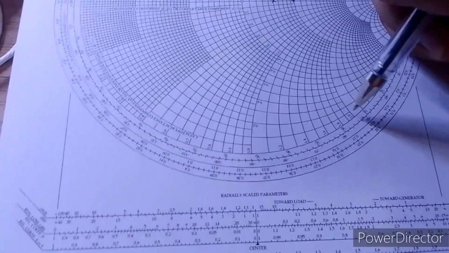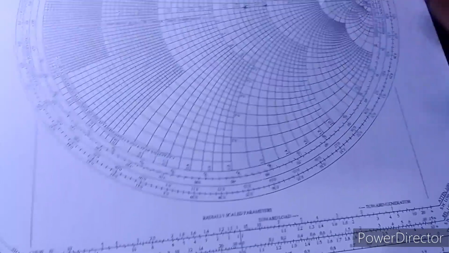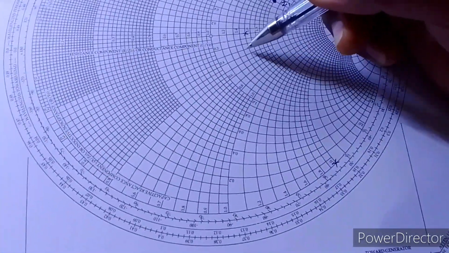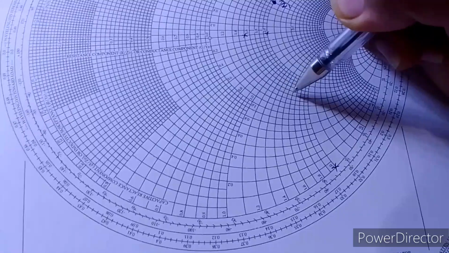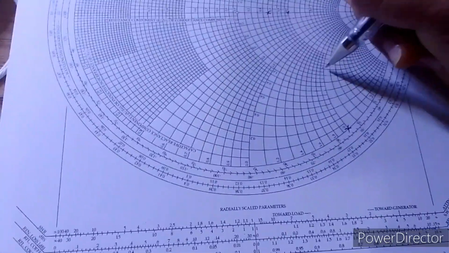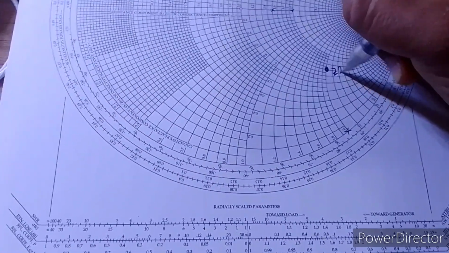So we're going to locate here the 2, which is this. Then we get their intersection. So we have here this one, and this is our Z2.